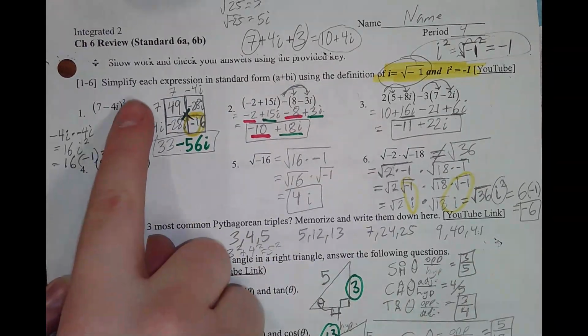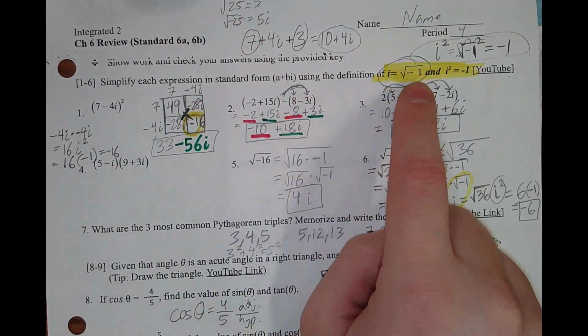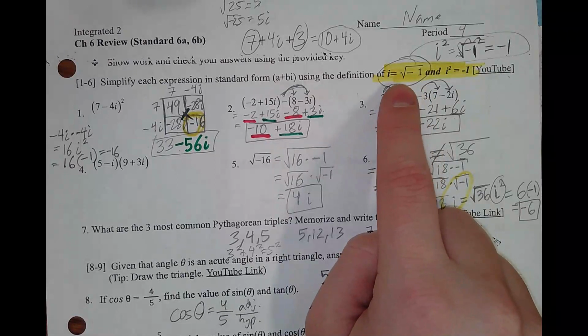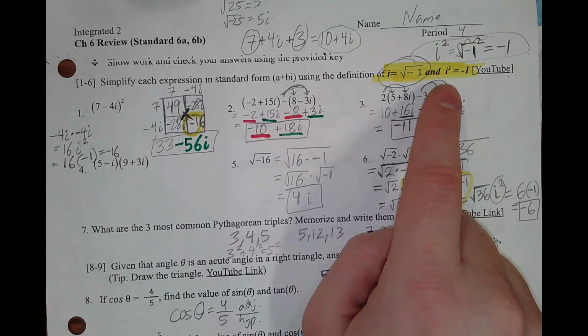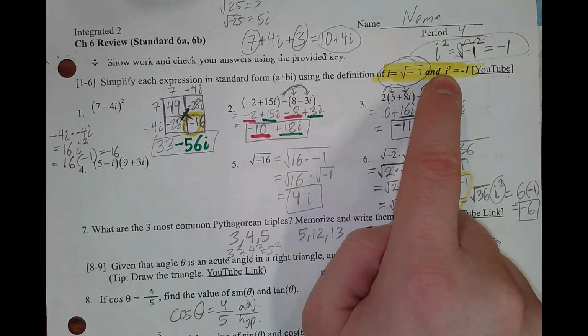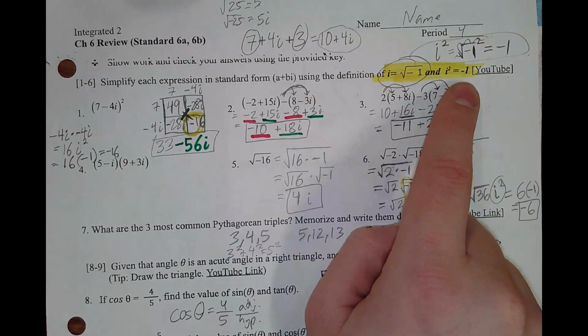But when it comes to imaginary numbers, there's 2 rules that you need to focus on. i is when you're taking the square root of -1. And the second rule is if you ever square i, you're going to get -1. So this rule is very important, as you never want to leave your answer as i squared.